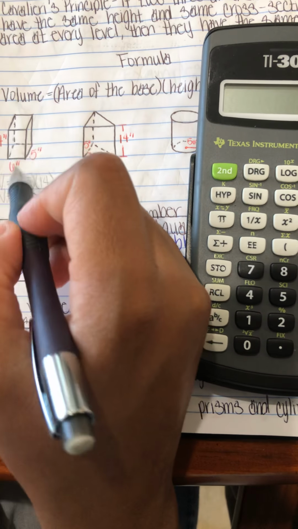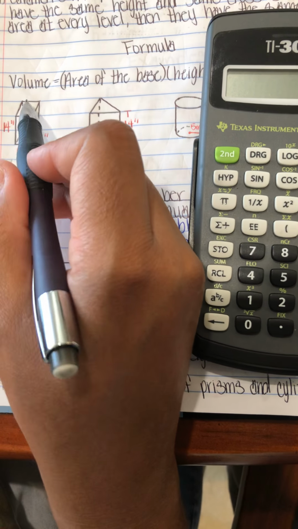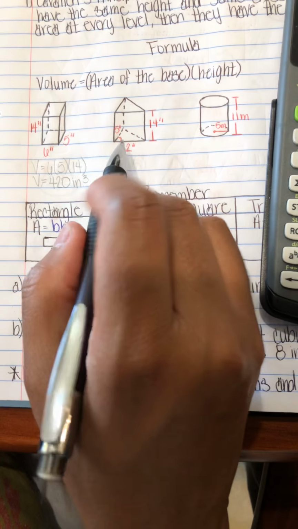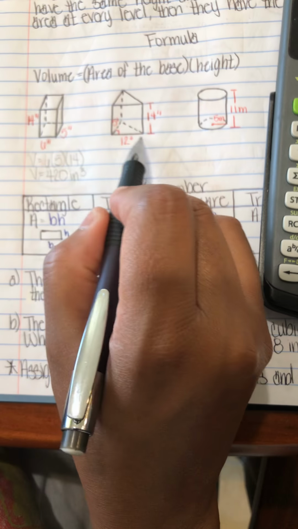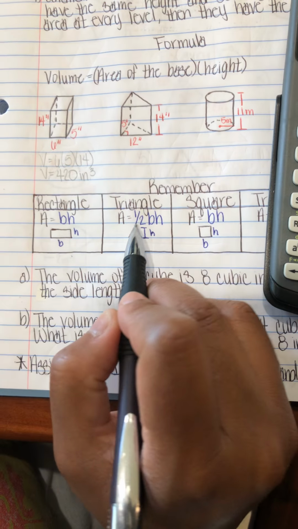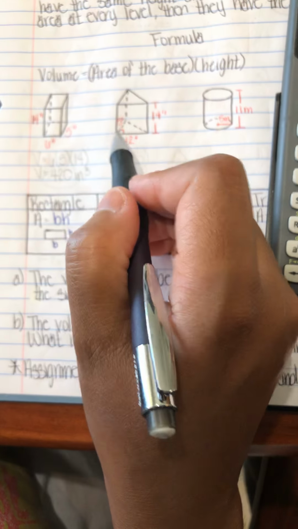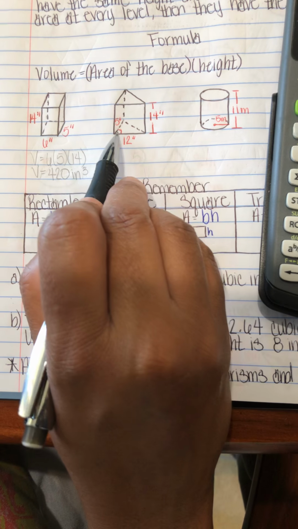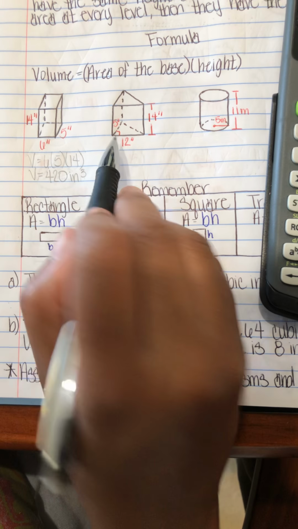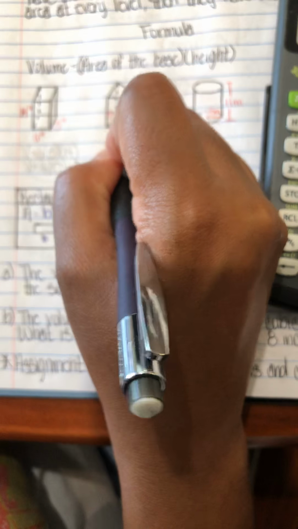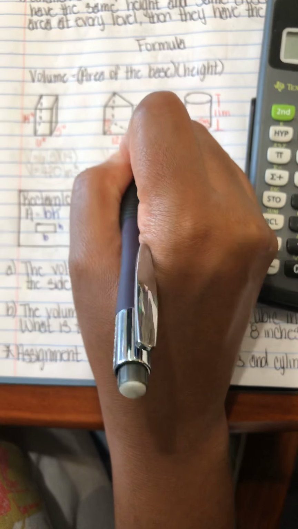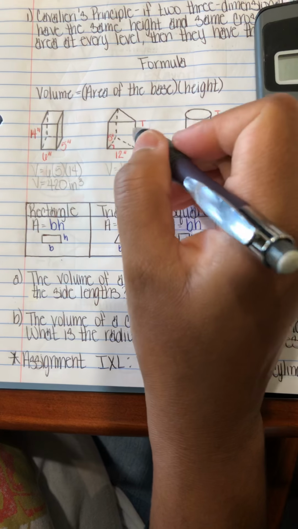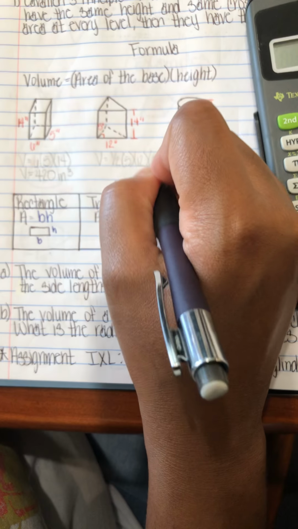And remember, volume means how much you could fill up a particular shape. For the next one, my base is a triangle. Triangle's formula is 1/2 base times height. My base in this particular case is 5. My height is going to be 12. I know that because of the 90-degree angle right here. So I'm going to do volume equals 1/2 my base times my height of my base times the height of the shape, which is 14.